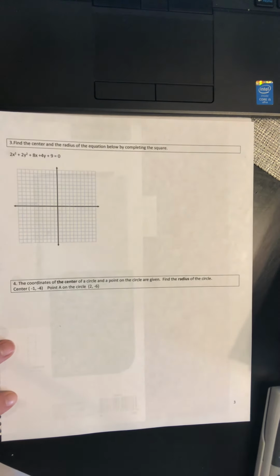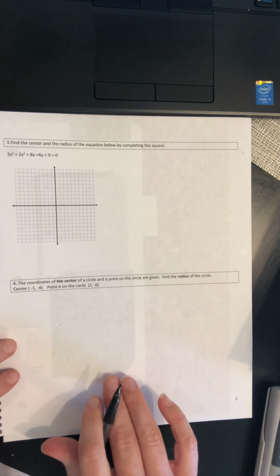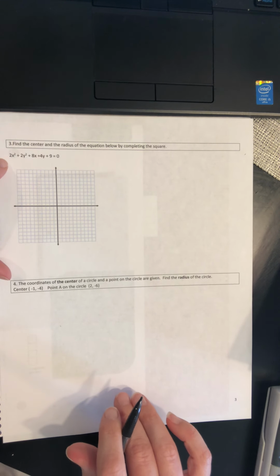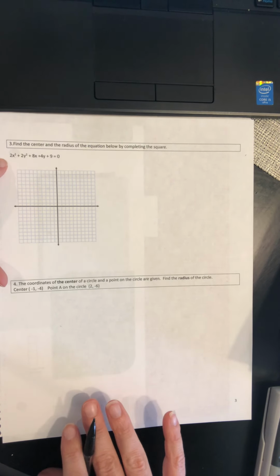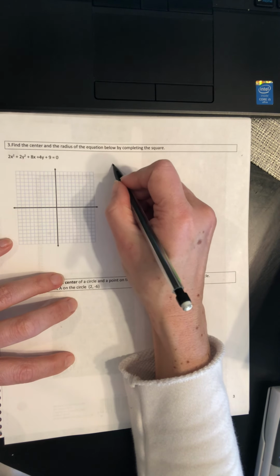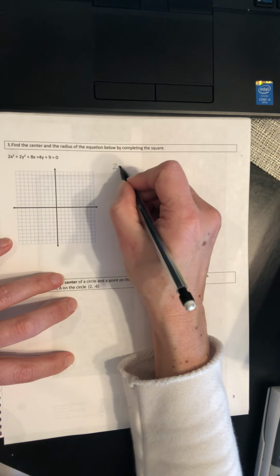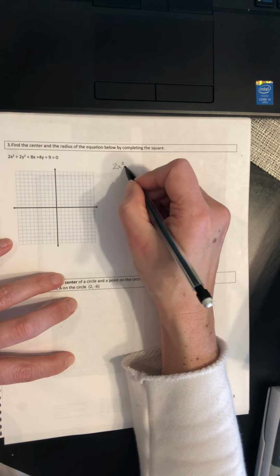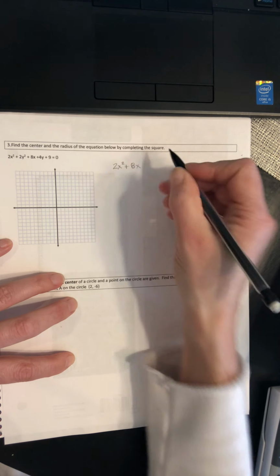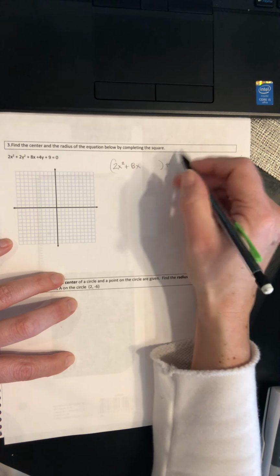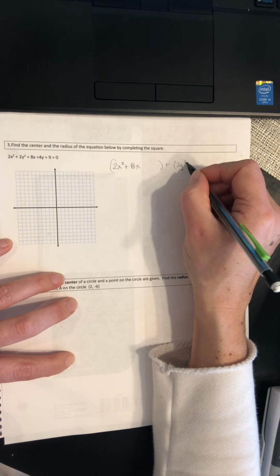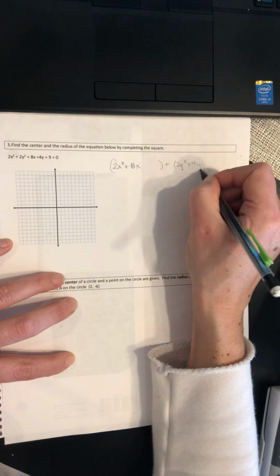Now, if you take a look at this one, we want to find the center and radius again, okay? So we're going to complete the square, all right? So what I'm going to do is group my x's together, and complete the square for that. Then I have 2y squared plus 4y, group those together.